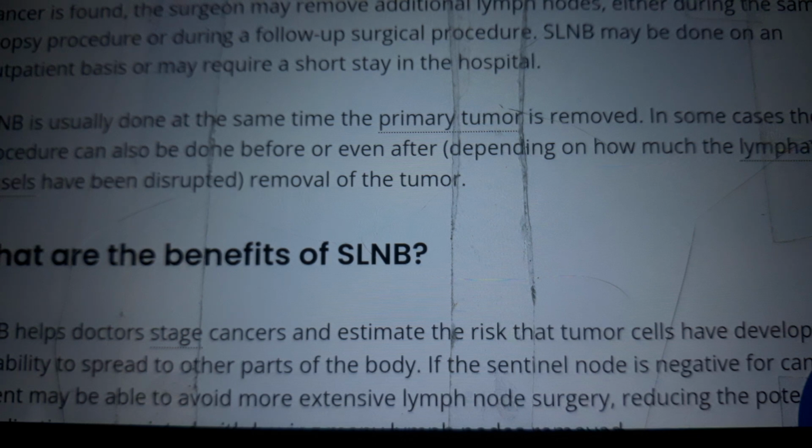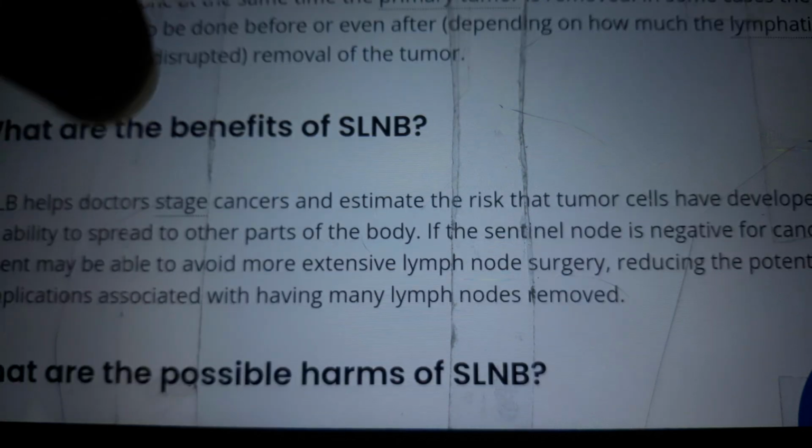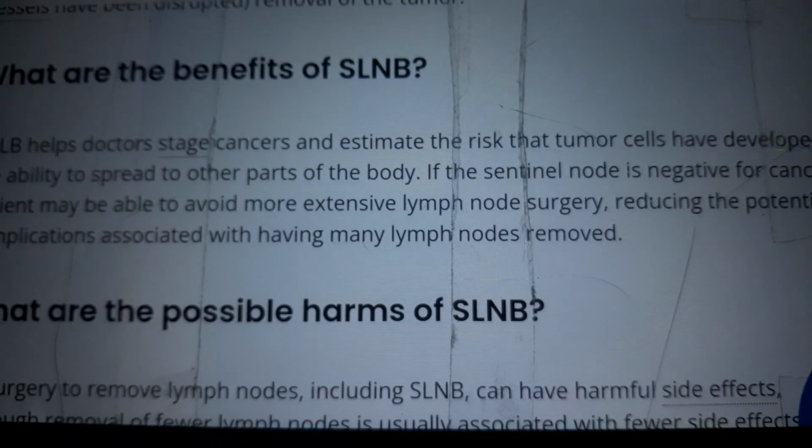SLNB is usually done at the same time the primary tumor is removed. In some cases, the procedure can also be done before or even after, depending on how much the lymphatic vessels have been disrupted during removal of the tumor.